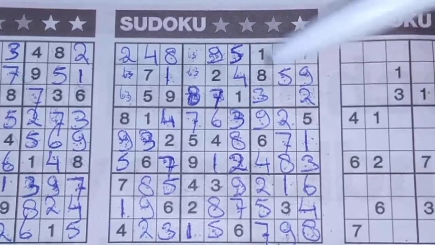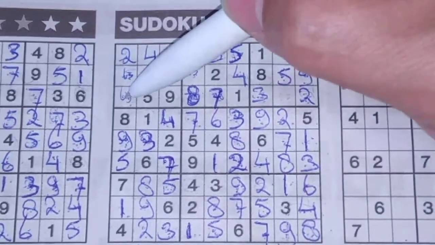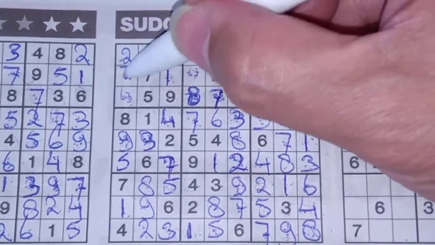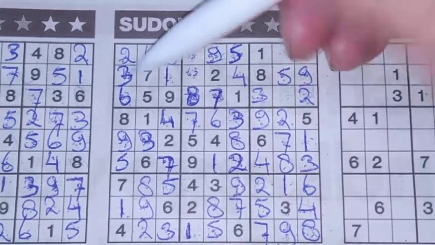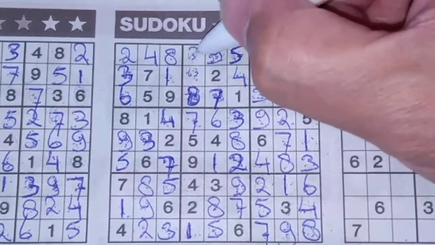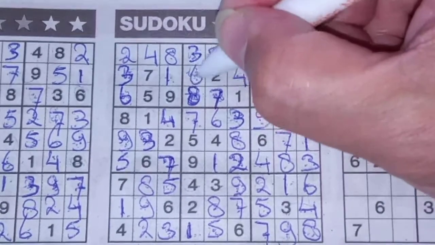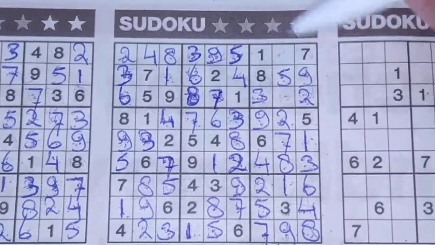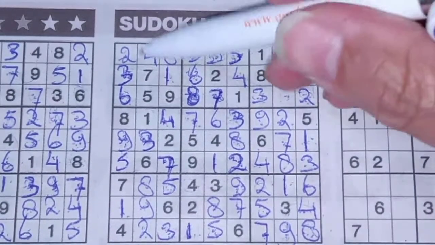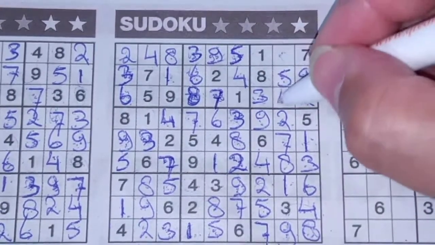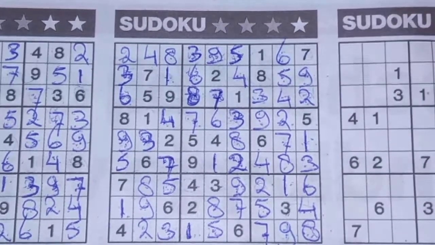Yes. Now we have a 3 there. So this cannot be a 3 anymore. This should be the 3. And this should be the 6. We have a 3 here, so this cannot be a 3. This should be the 3. And this should be the 6. And the final 2 numbers in this big square, the 6 and the 4. We have a 4 here, no 4 there. 4 should be here, and the 6 goes there.